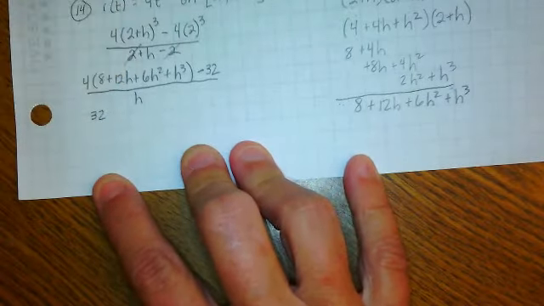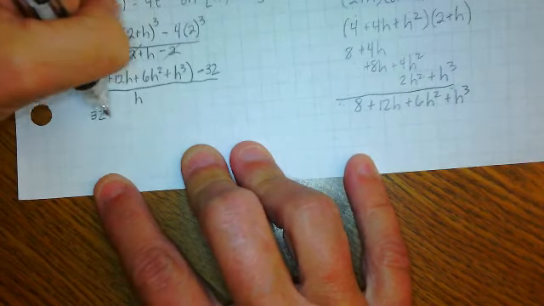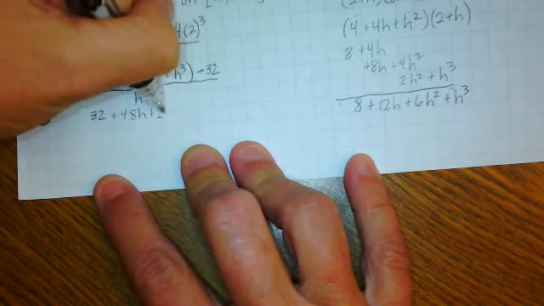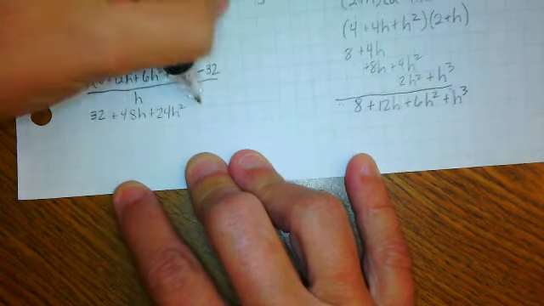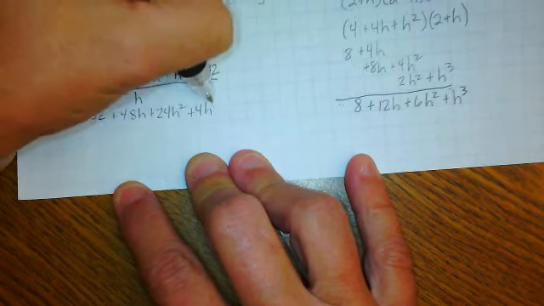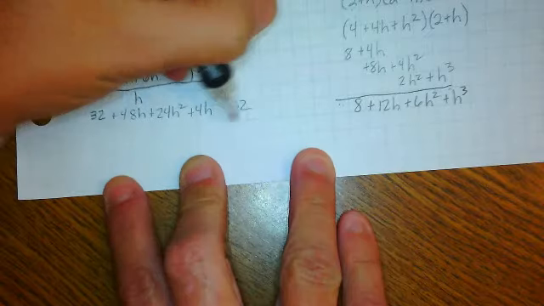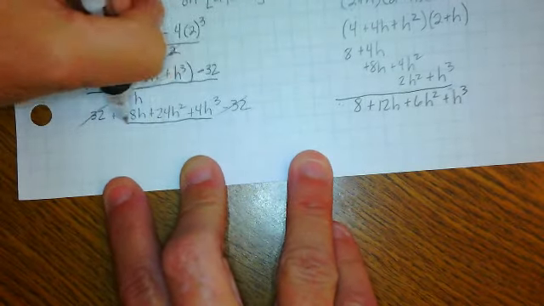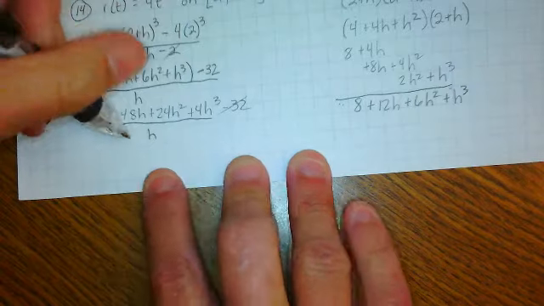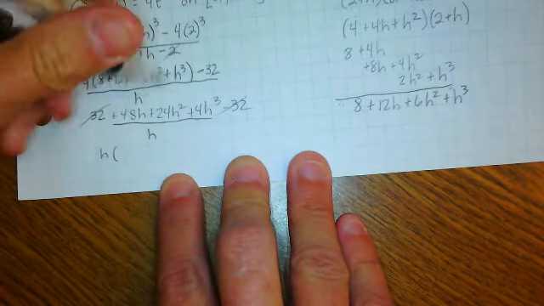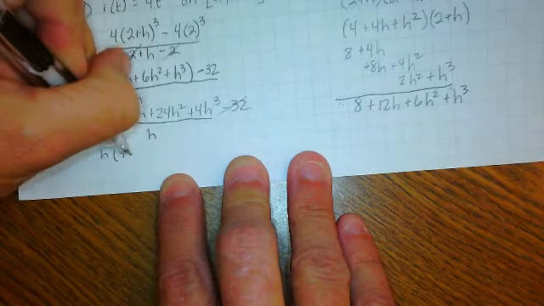Minus 2 cubed, 8, 32. Over h. So that gives us 32. Woo! Plus 48h plus 24h squared plus 4h cubed minus 32.